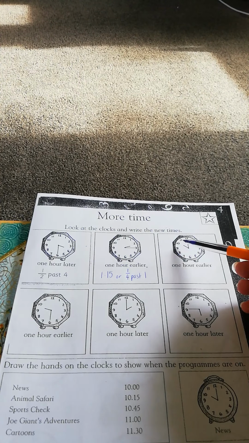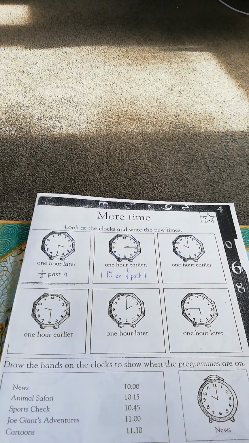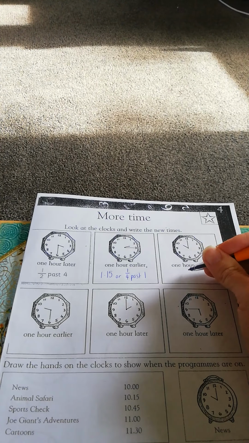Let's look at the time. It's o'clock, it's pointing at the 10, and it's 1 hour earlier than that. So 1 hour less than 10, 9 o'clock.